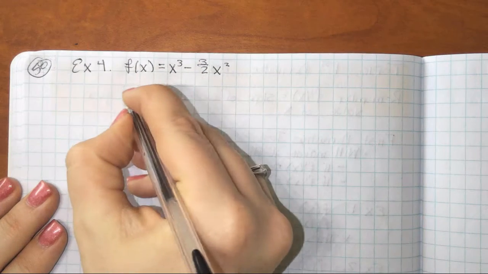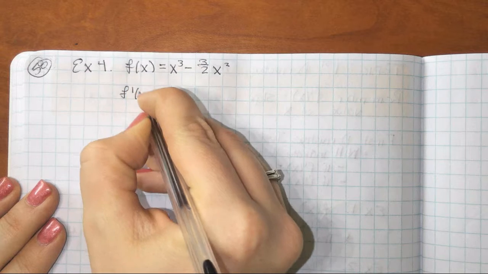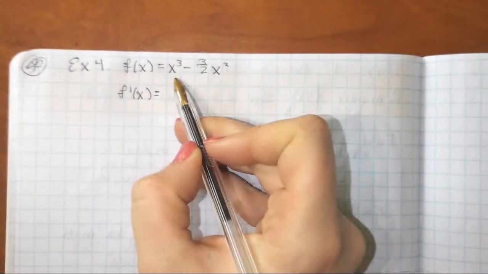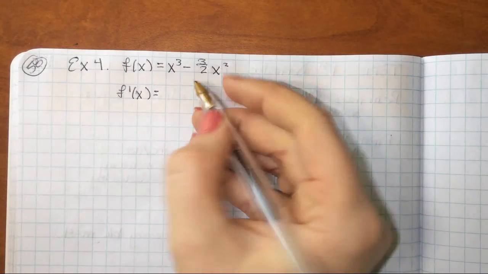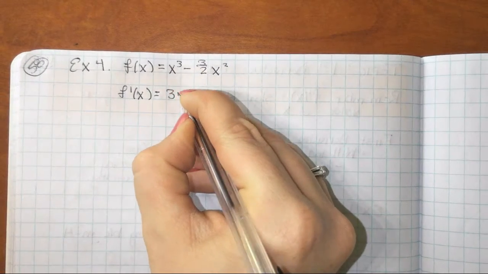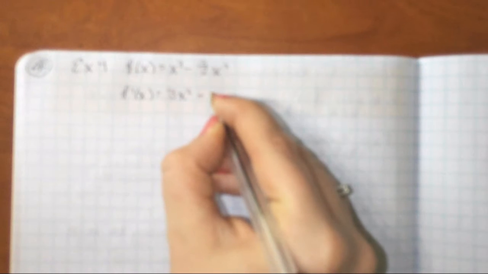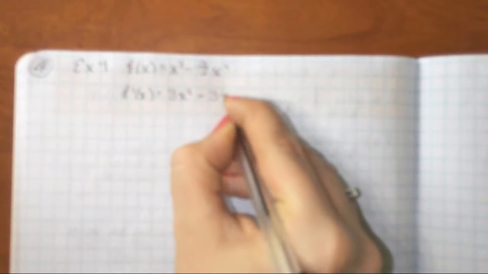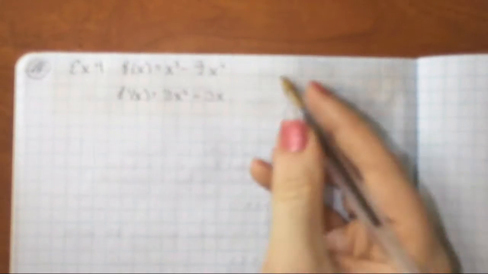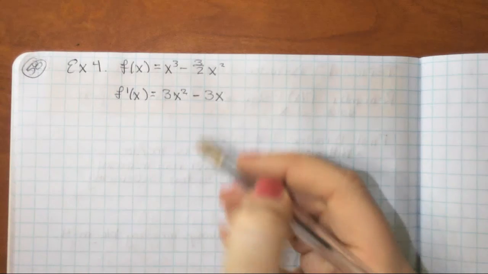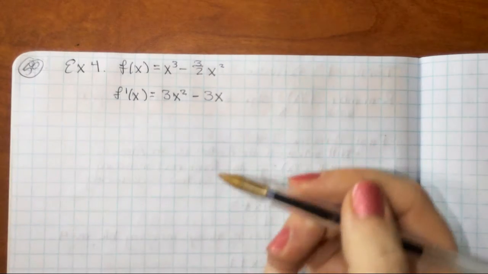So let's see, f prime of x, we're going to use the power rule. X cubed, you can take a derivative, is just going to be 3x squared. When I take a derivative of negative 3 halves x squared, I'm just going to get negative 3x. Because 3 halves times 2 will just be 3. And then the x will become to the first power.